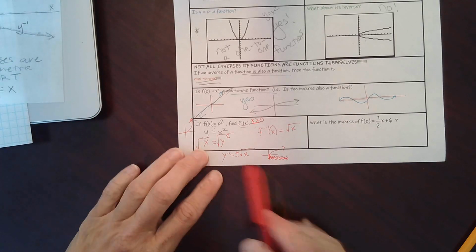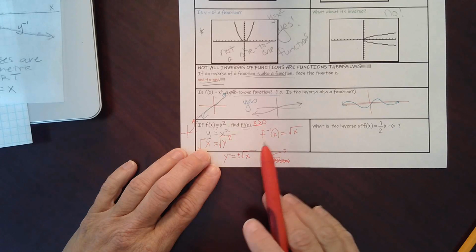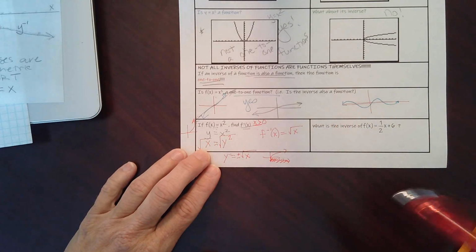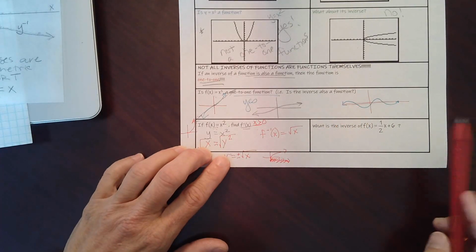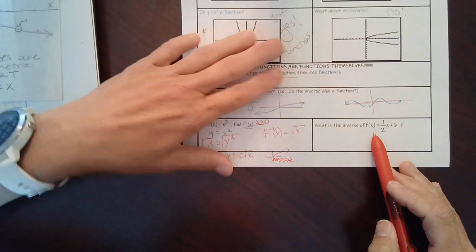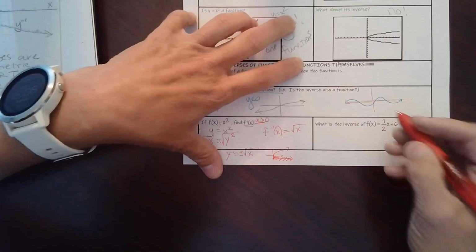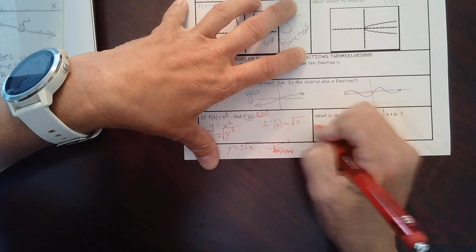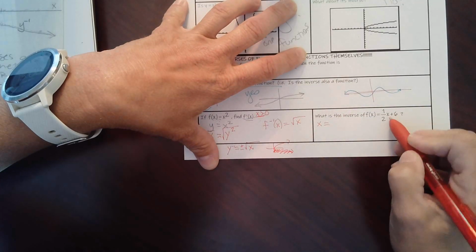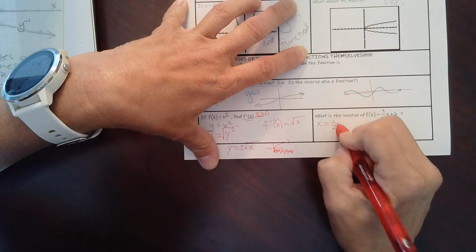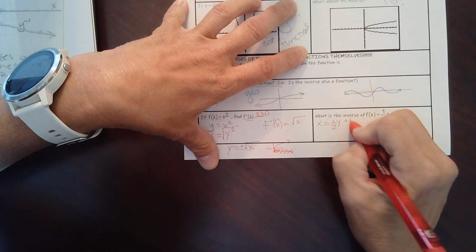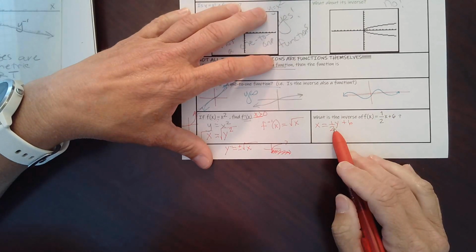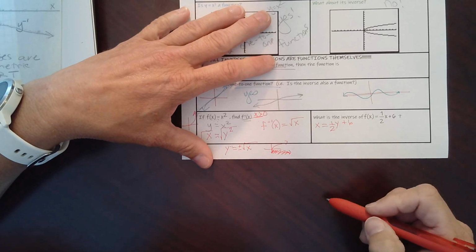Okay. So how do you find the equation for an inverse? You switch x and y. Here we will make this an x, and the x becomes y. And you solve this equation for y.